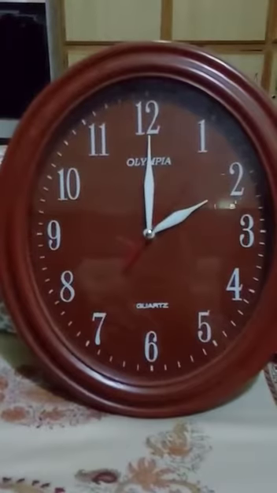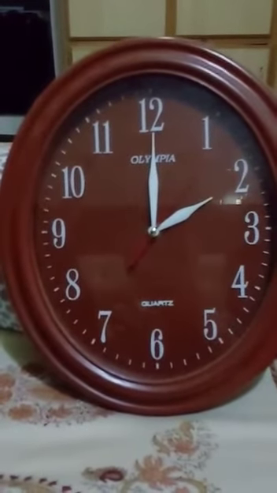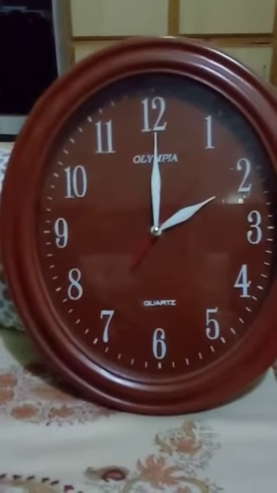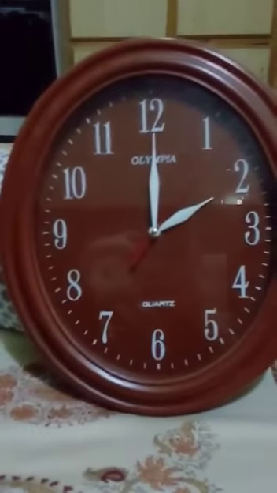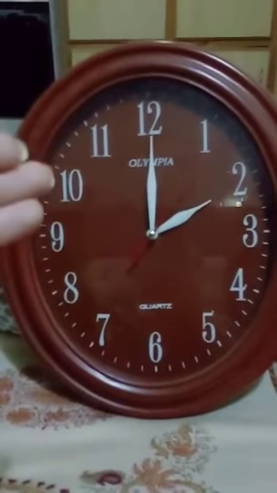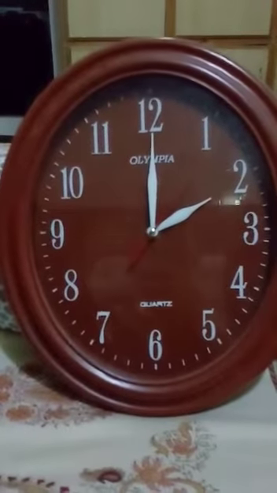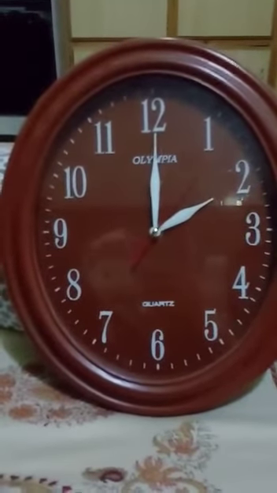So, there are two kinds of clocks. There is a digital clock and there is an analog clock. You know how a digital clock looks like? And this is an analog clock, and I'm sure all of you have at least one analog clock at home because this is very common.